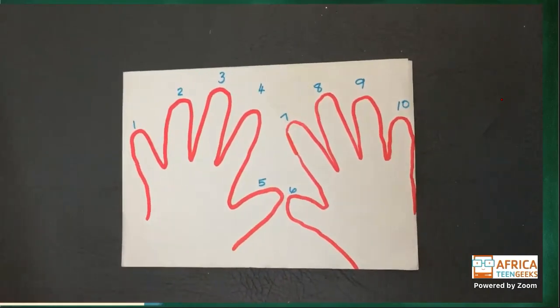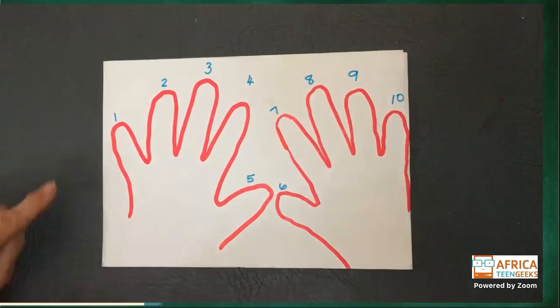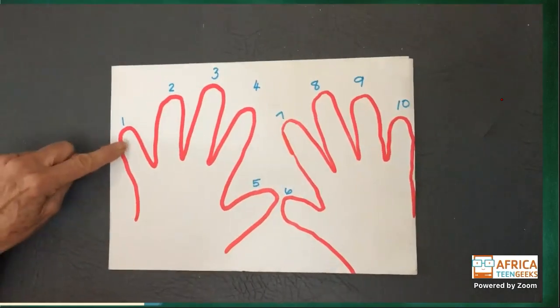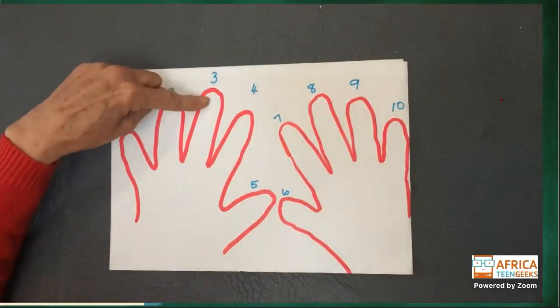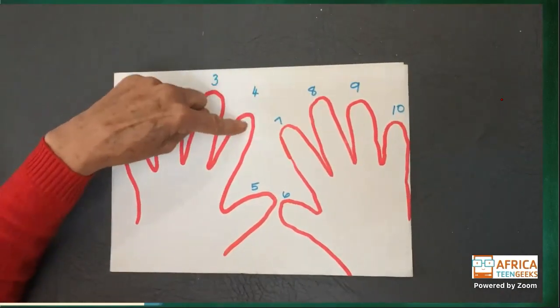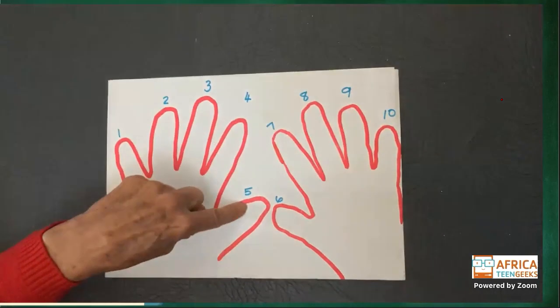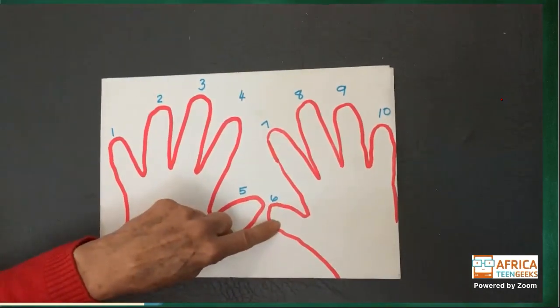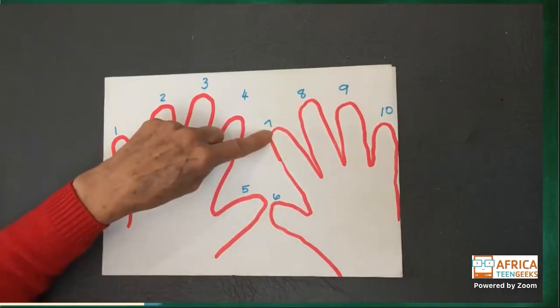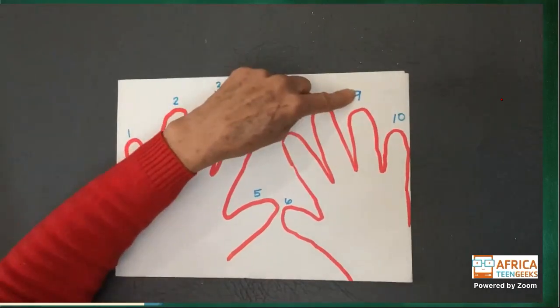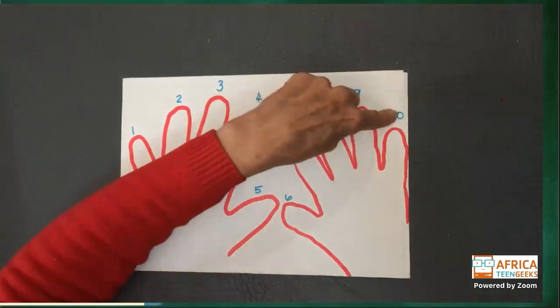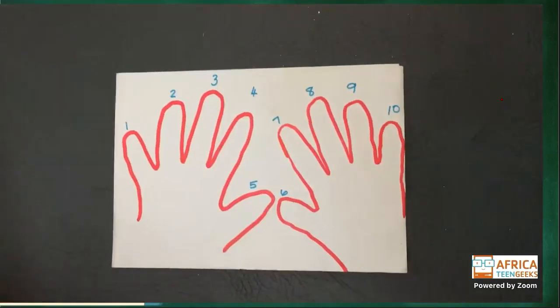If we want to skip count in threes, we will say 1 times 3 equals 3. 2 times 3 is 6. 3 times 3 is 9. 4 times 3, 12. 5 times 3, 15. 6 times 3, 18. 7 times 3, 21. 8 times 3, 24. 9 times 3, 27. 10 times 3, 30. Now there's a way we're going to do it.